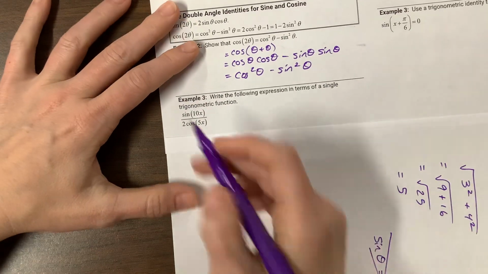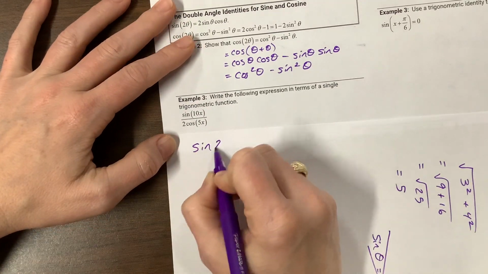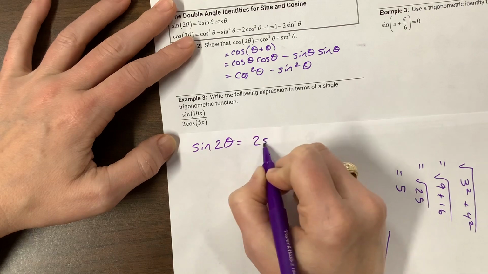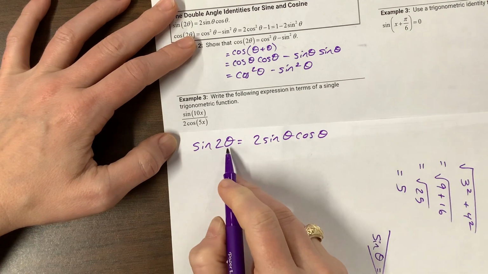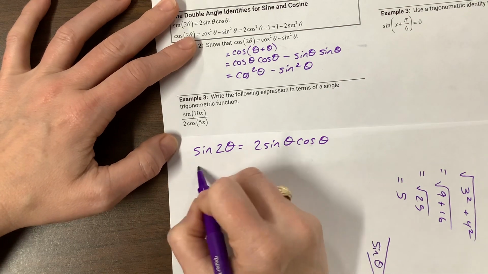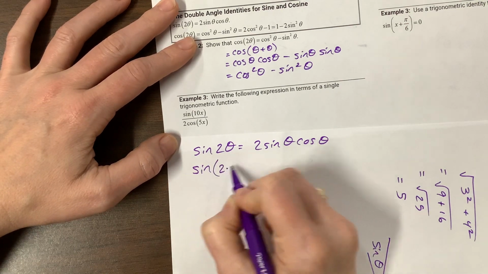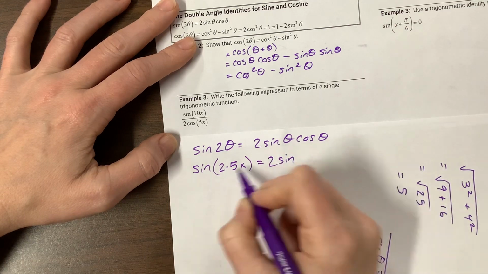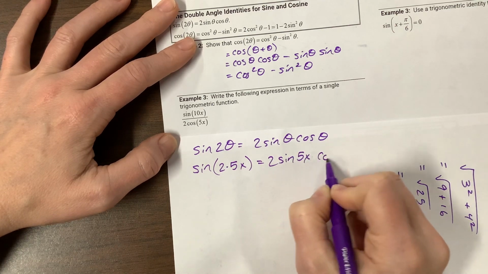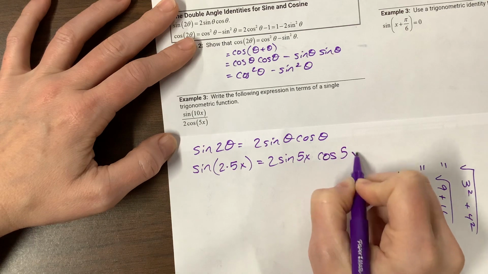We know that sine of 2 theta is equal to 2 sine theta cosine theta. If I let theta equal 5x, then I would have sine of 2 times 5x equals 2 sine 5x cosine 5x.